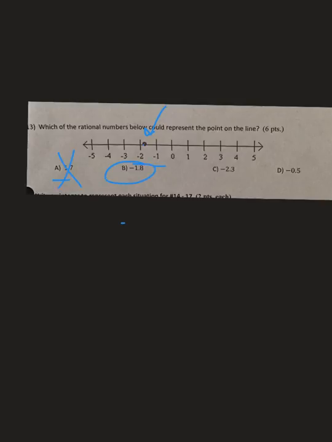Let's keep going though. For C, we've got negative 2 and 3/10. Negative 2 and 3/10 is going to be between negative 3 and negative 2, which is somewhere in here. That is not where our point is. So it is not going to be C. And then finally, D says negative 5/10. Negative 5/10 would be between 0 and negative 1, so somewhere in here, and that is also not where our point is. So it's also not going to be D. So the correct answer is B for this one.